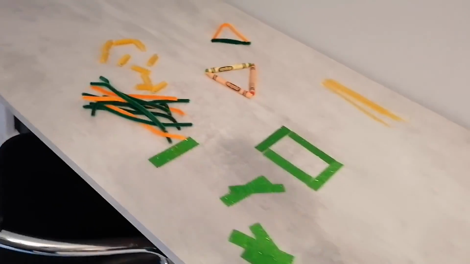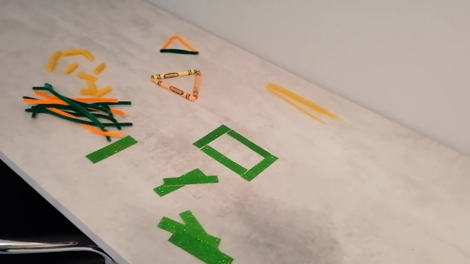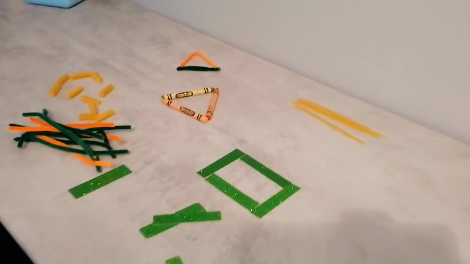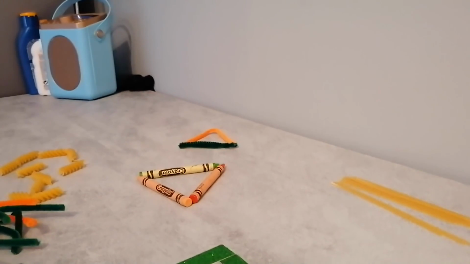Okay, so have an explore with all of the items. You can see there, mine are all just items that I found from around the house. Have an explore, see if you can make some shapes using different items, and I will look forward to seeing them later. Take care, everyone.